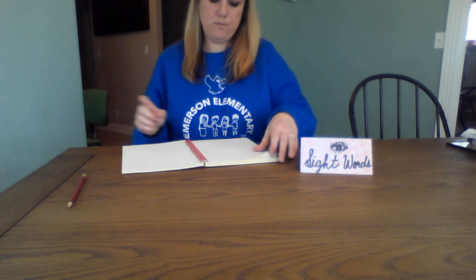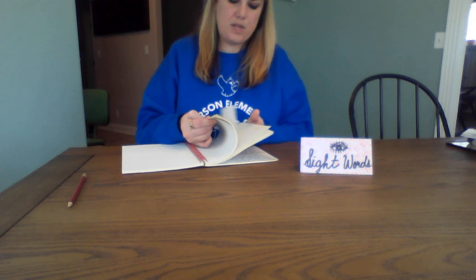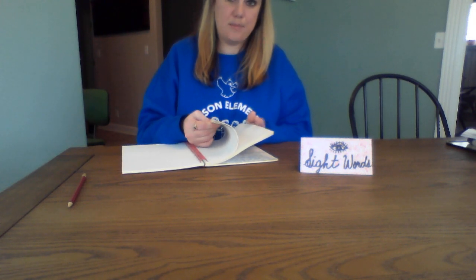Whenever you have a journal, you want to open it like a book, and then you want to go one page at a time in order. If you start a journal and your pages are all over the place, it's going to be hard to find your work. So all of these pages have already been written on, so this is my next page.